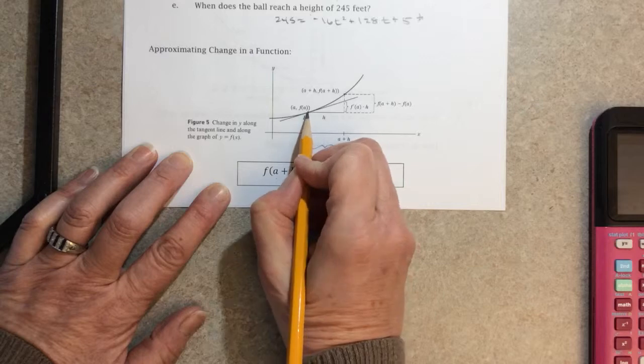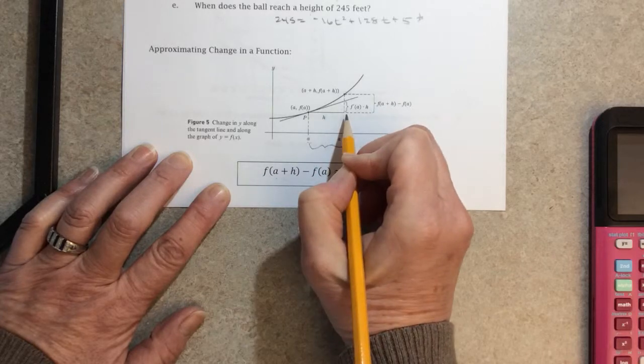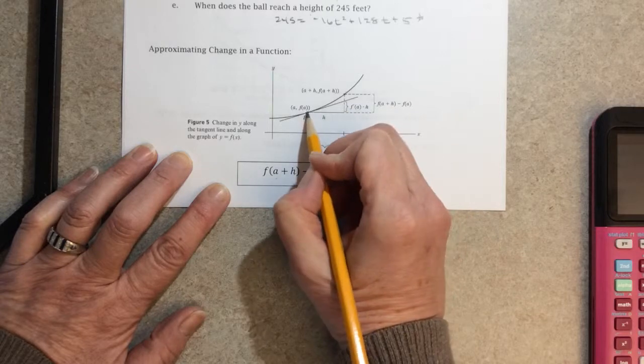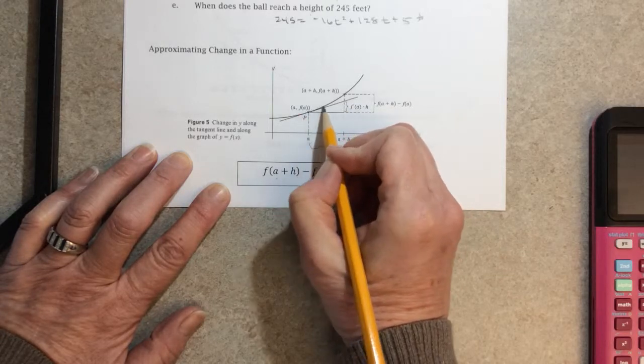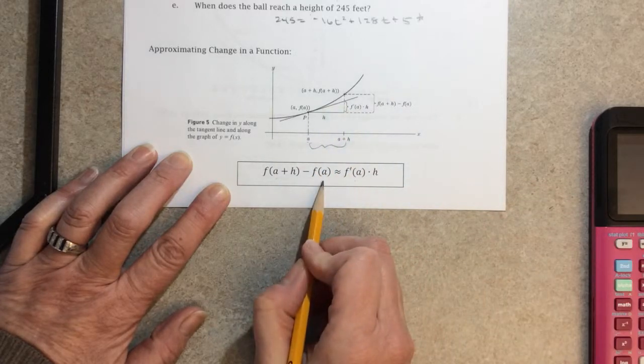So in other words, if I know where I start, I have a starting point on my curve, and I want to move to the right, I want to increase my x value a bit, one way that I could approximate where I'm going to end up is to just hop on my tangent line and see where I end up. And that is what this formula does.